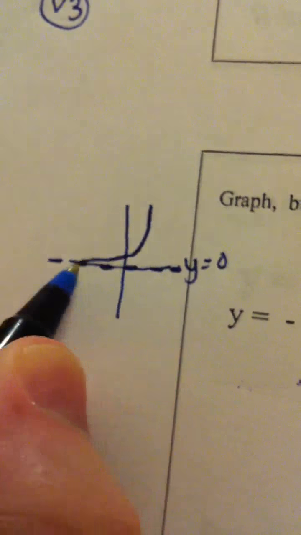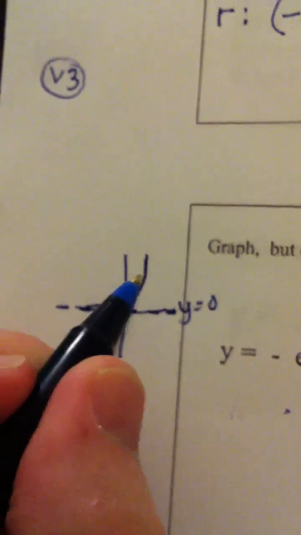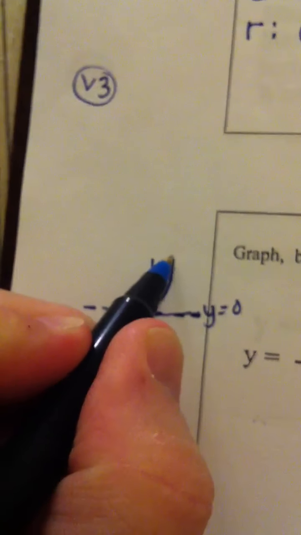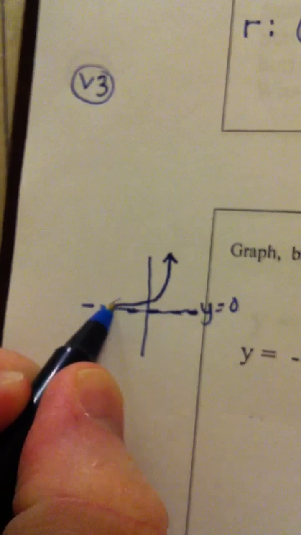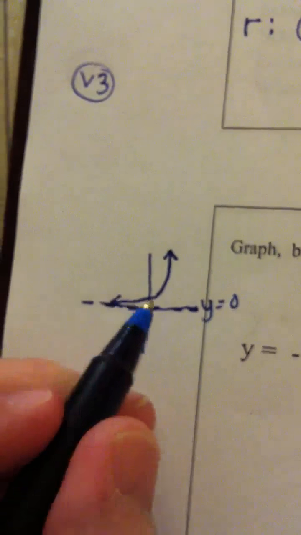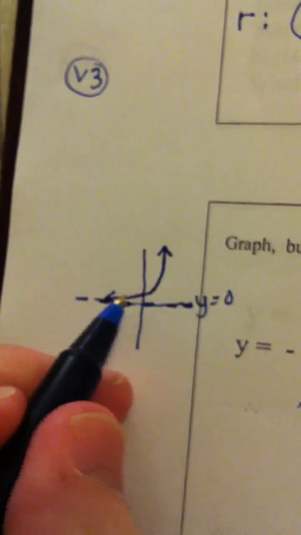y equals a constant is always a horizontal line, so the x-axis has that equation. And of course this has arrows on both ends because this graph does not stop. Remember what it means to be an asymptote. It gets closer to this line, but it never touches it.